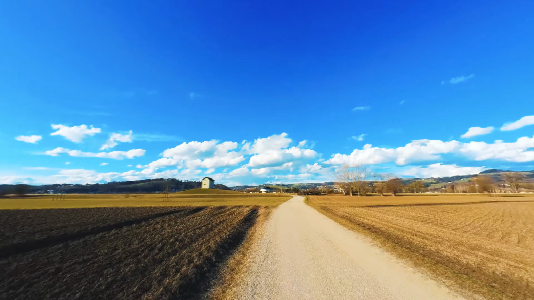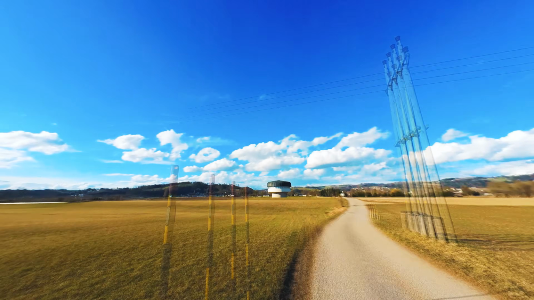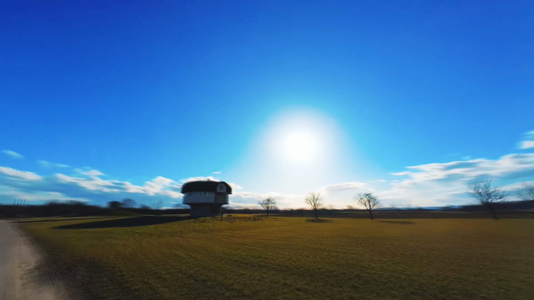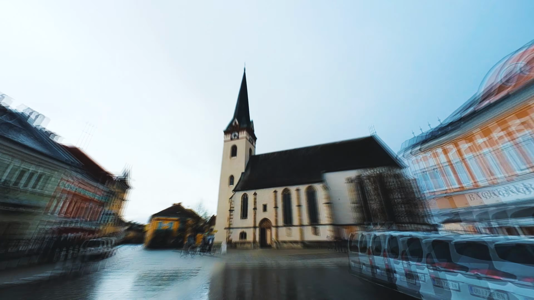Now you can enjoy the final Insta360 GO2 hyperlapse. Get creative and try it out yourself.